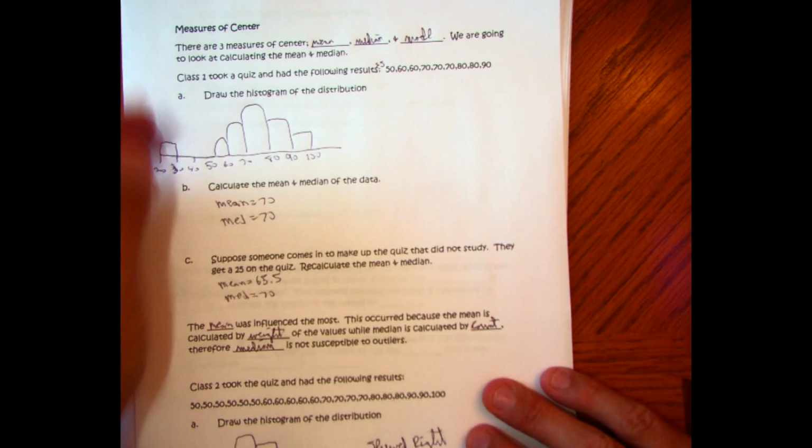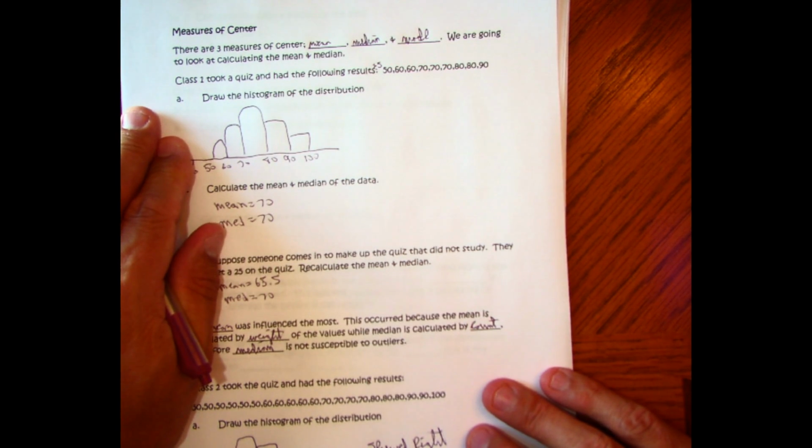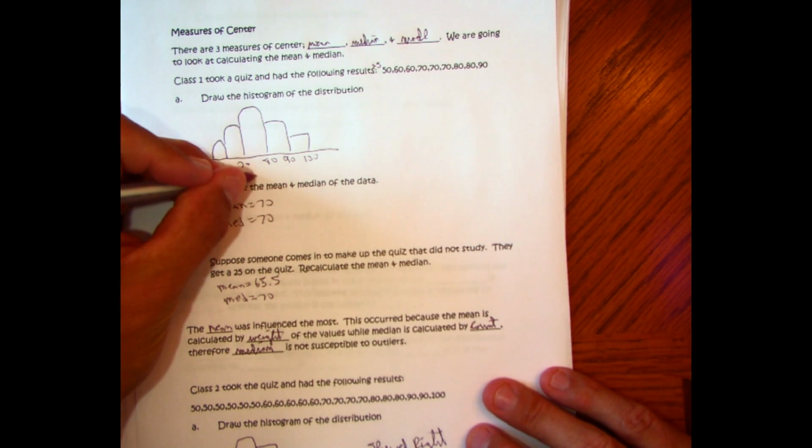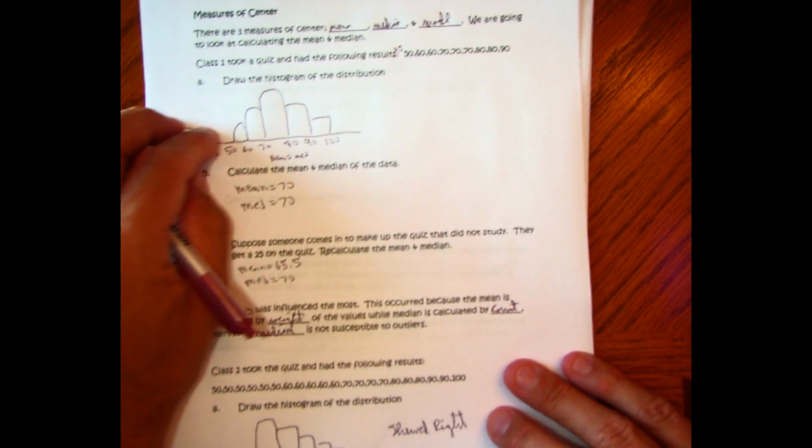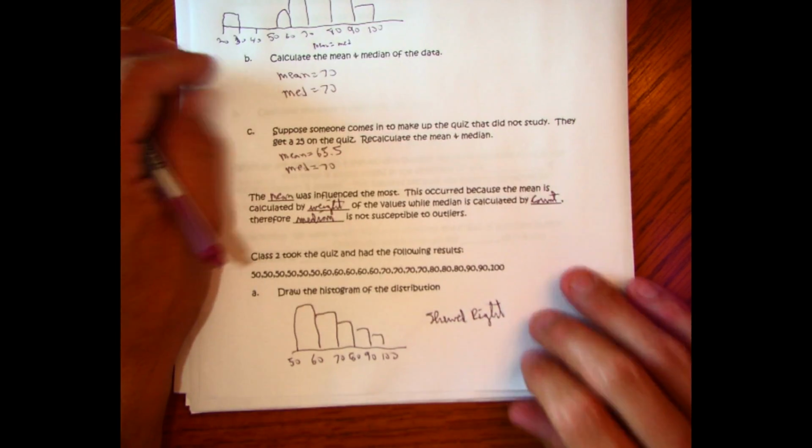So, when we had a symmetric distribution, ignore the 25, in this case the mean equaled the median. Right? In this case, the skewness pulls the mean.